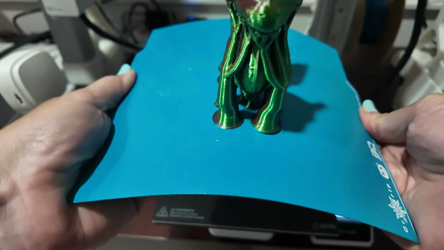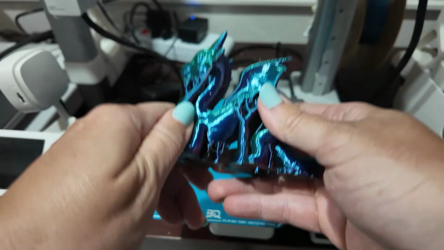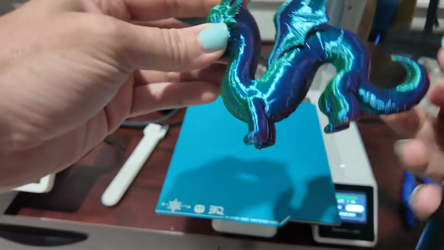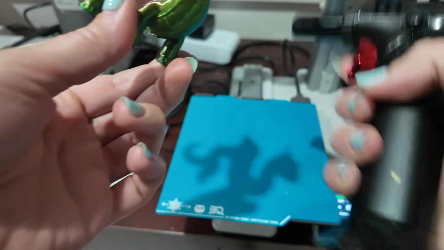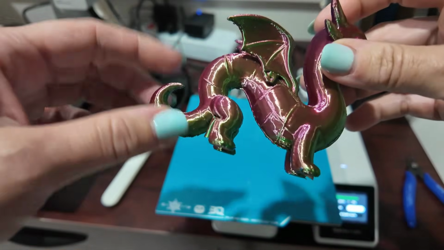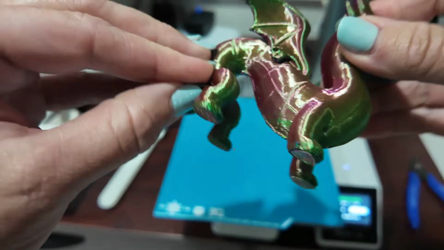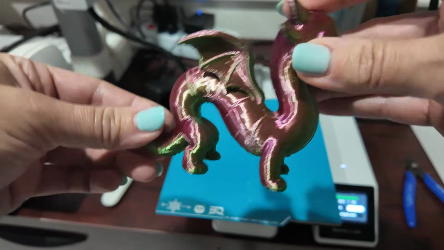So let's take it off, clean it up, and see how it looks. Just gonna torch him because I did use a silk and there's a little bit stringy. If you don't have one of these torches, I highly recommend it. And that is how, oh, I missed a support there and one there. But that is how it turned out.